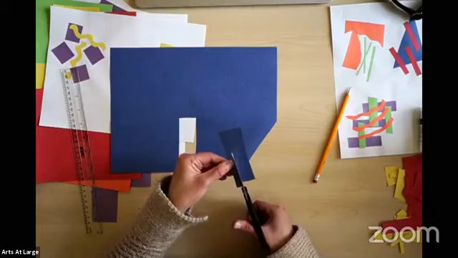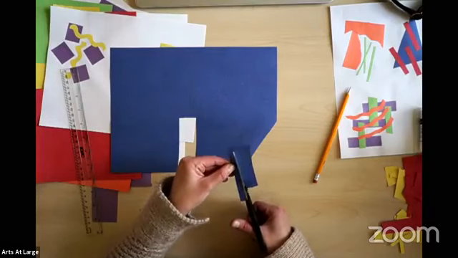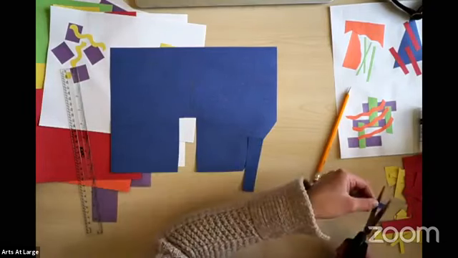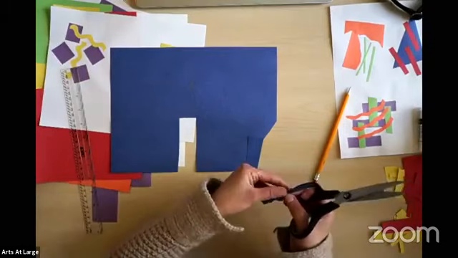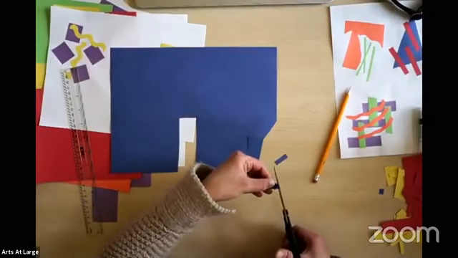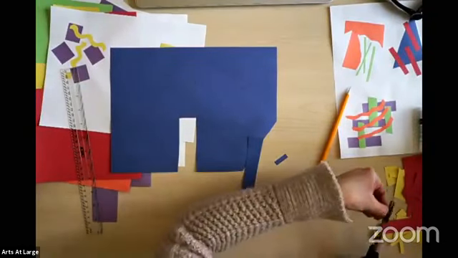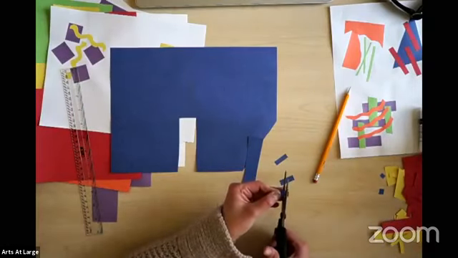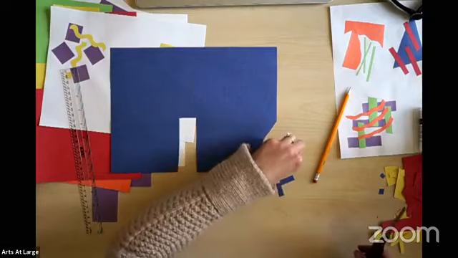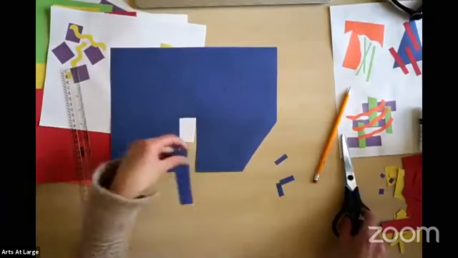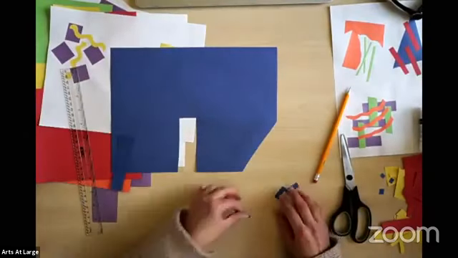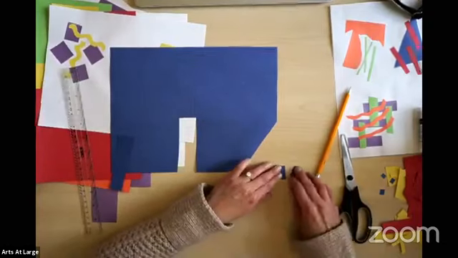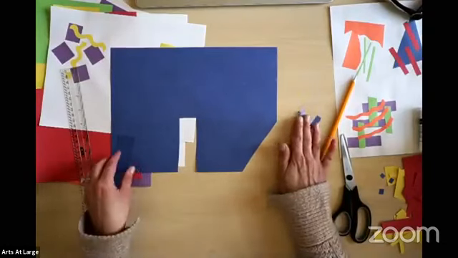These ones are kind of little also, so be careful not to snip your finger. Okay, so those are our 1-inch lines.